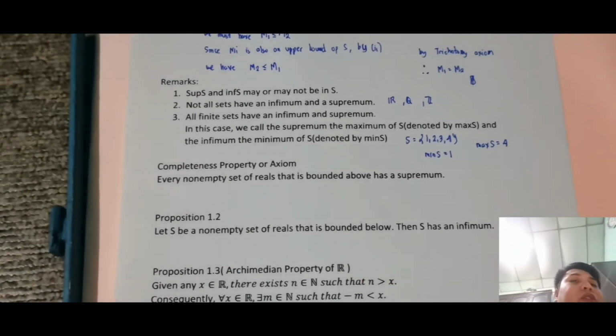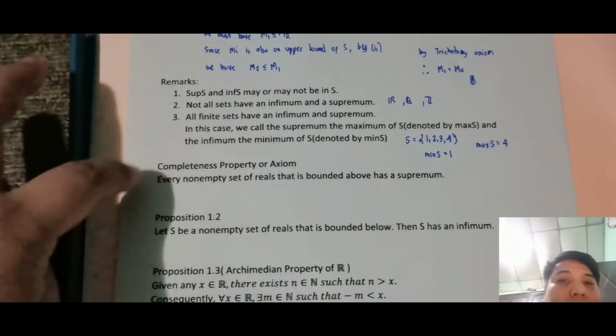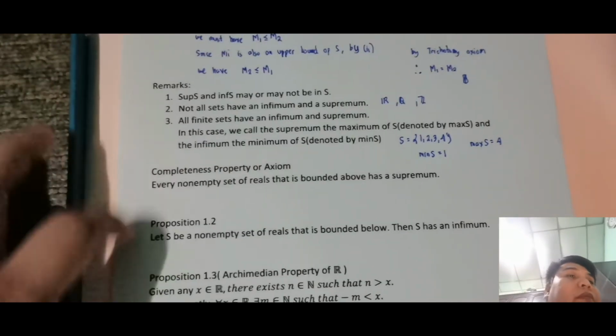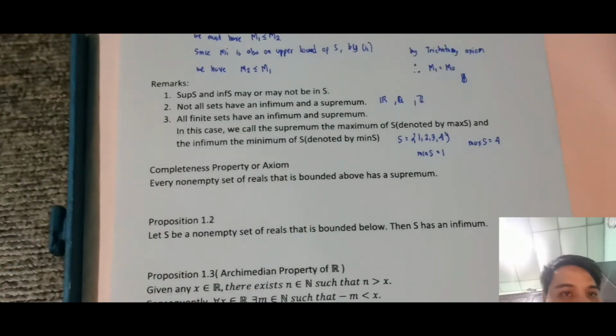has an infimum. Tingnan mo, naging proposition siya. Meaning si completeness axiom ay parang theory na specific lang para kay supremum. Ngayon si proposition, para siyang corollary. Siguro someday magiging corollary siya na let S be a non-empty set of reals that is bounded below, then S has an infimum. Okay, so proceed tayo dito sa isa pang special.